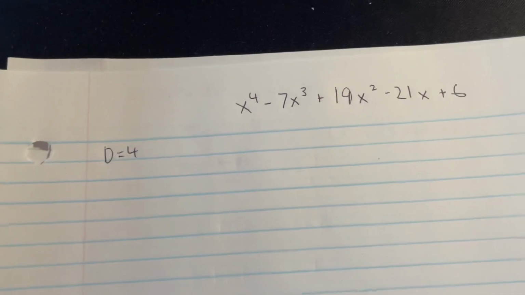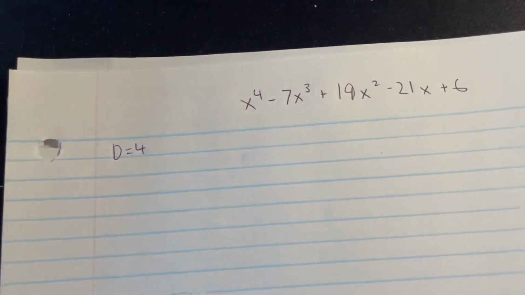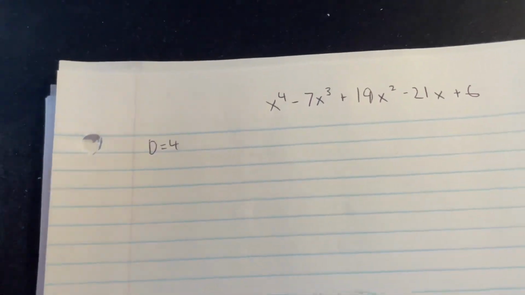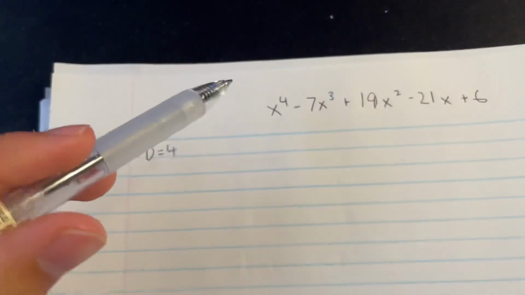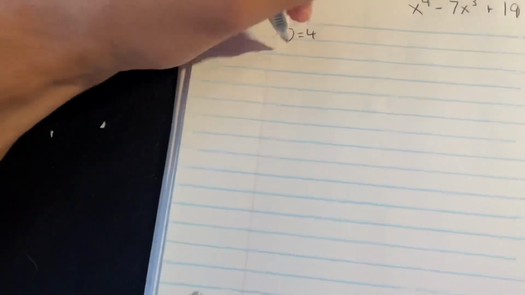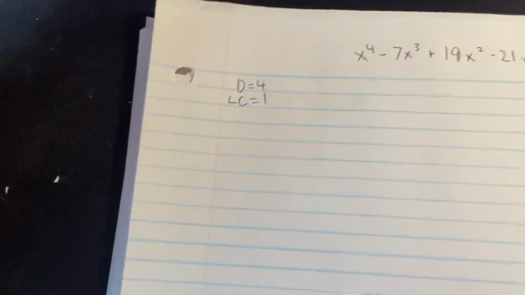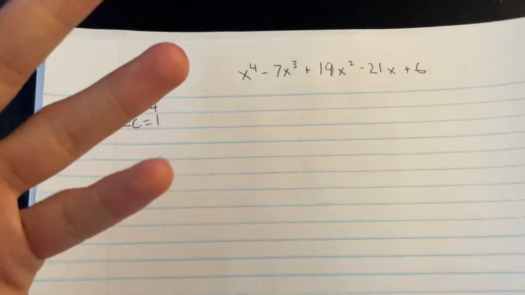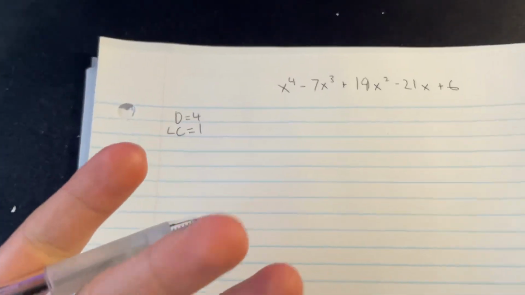And the leading coefficient is the coefficient of the term with the highest power of x. So obviously this is the highest power of x, and the coefficient here would just be a 1. So the leading coefficient is just 1. And then for the next question, they ask us to find the x-intercepts. So how do we find the x-intercepts?